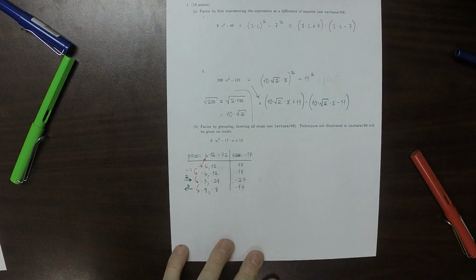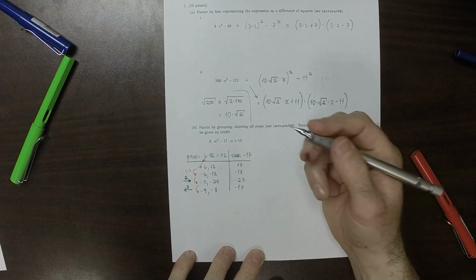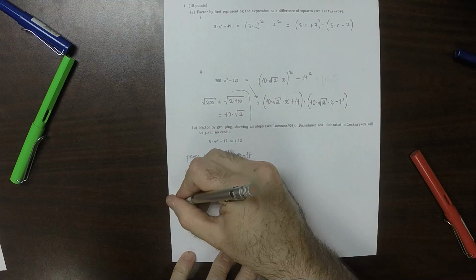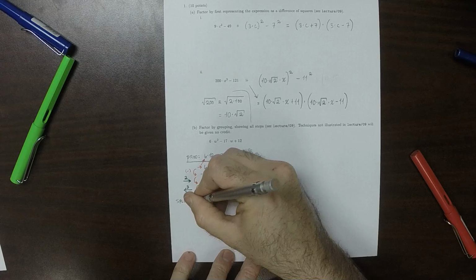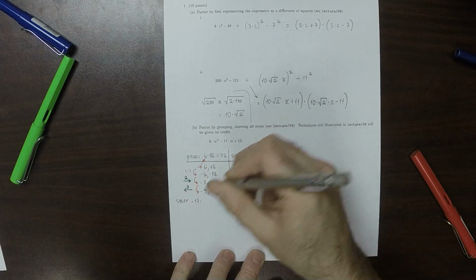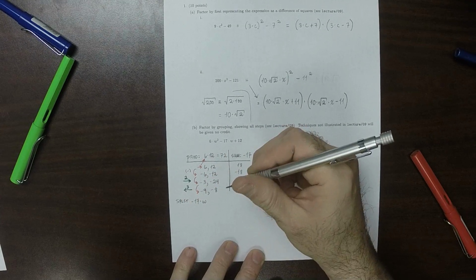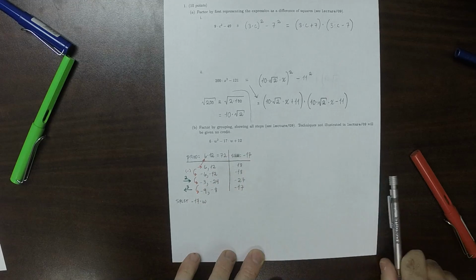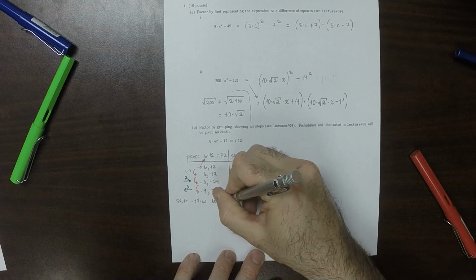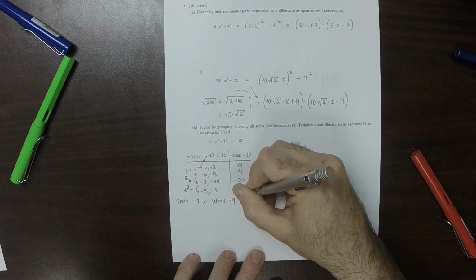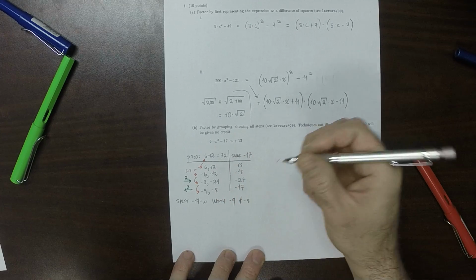In this case, it'll look like the following. So we can split the middle term, negative 17w, with negative 9 and negative 8.